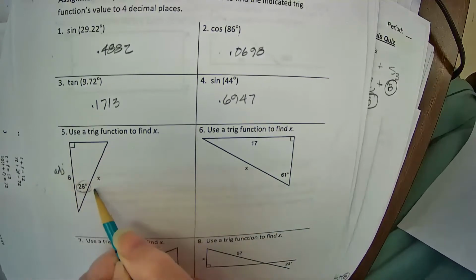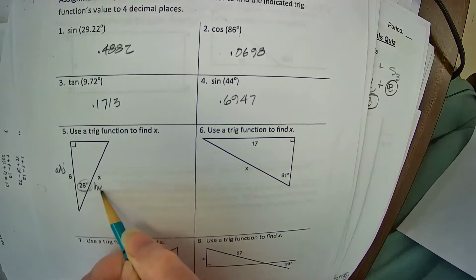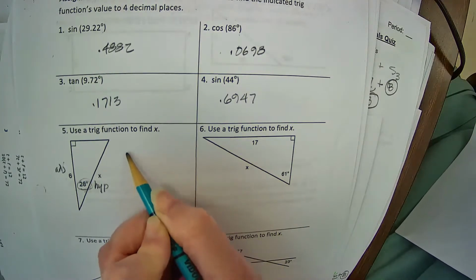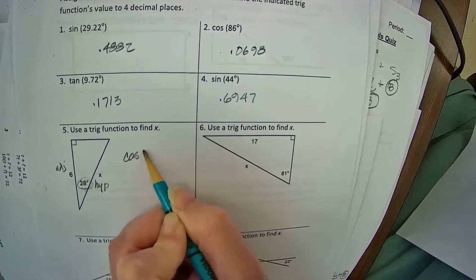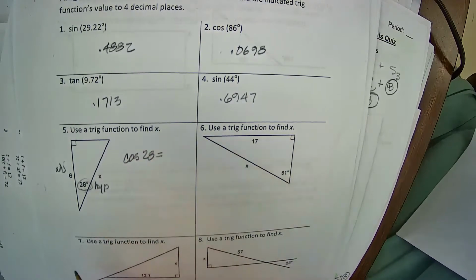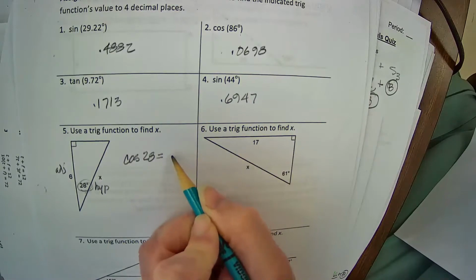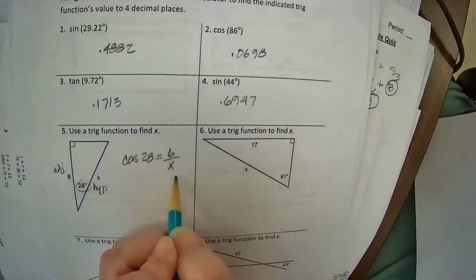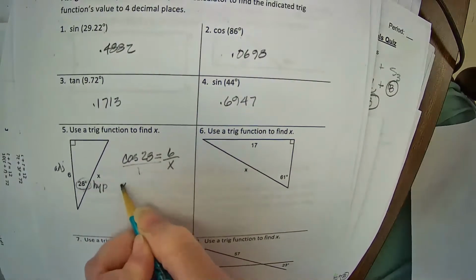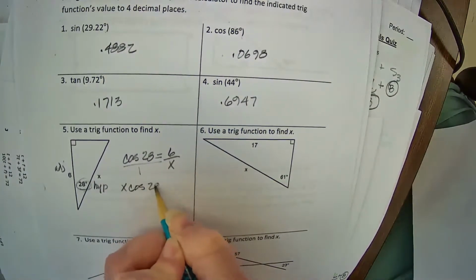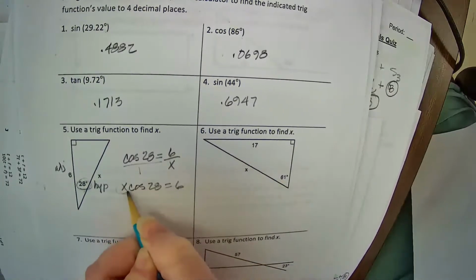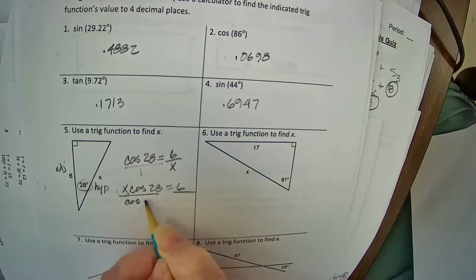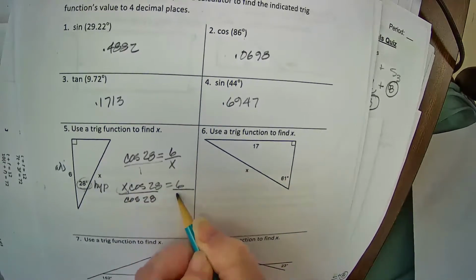Adjacent. And what's the x? Which means we are using, not sine, cosine of 28 equals what over what? 6 over x. Good. Okay, so we multiply. So we've got x cosine 28 equals 6. Well, we've got to get x by itself, so we divide by cosine of 28.